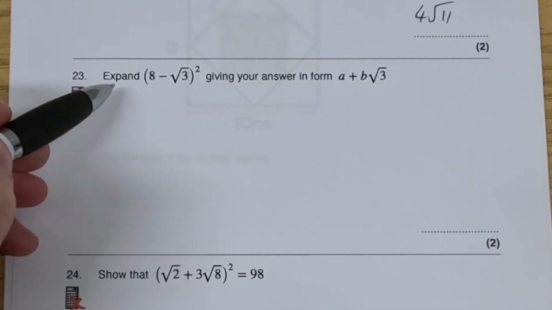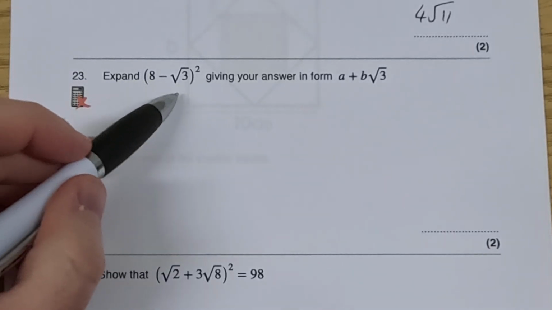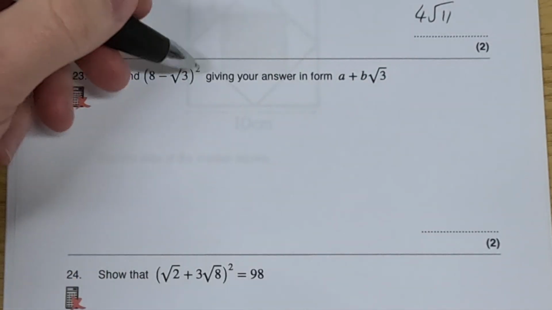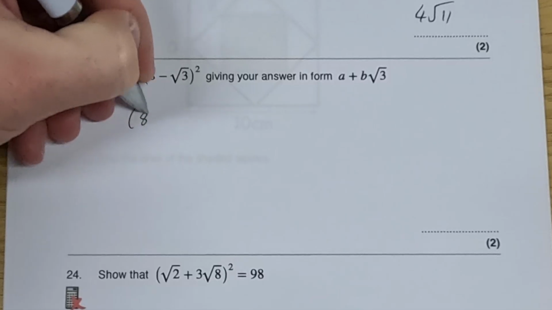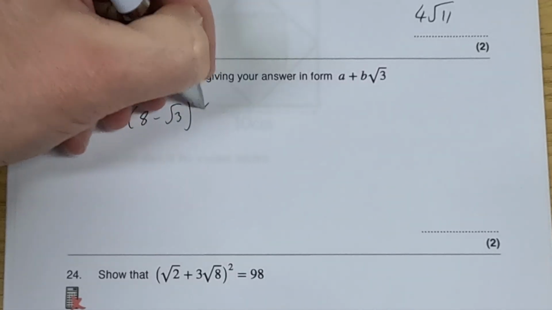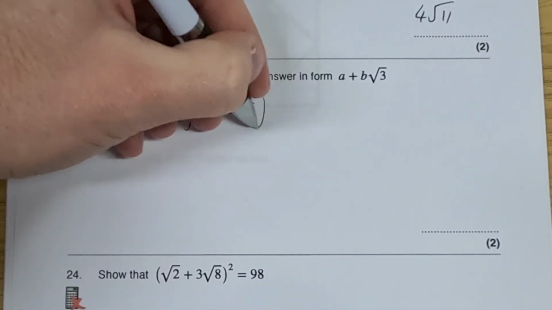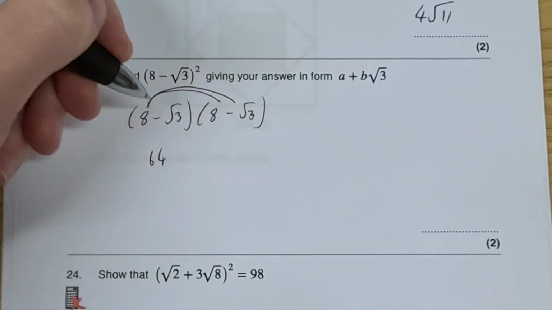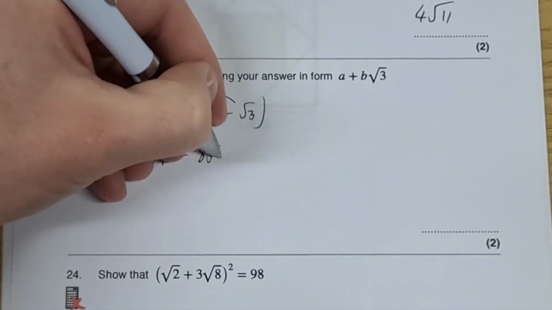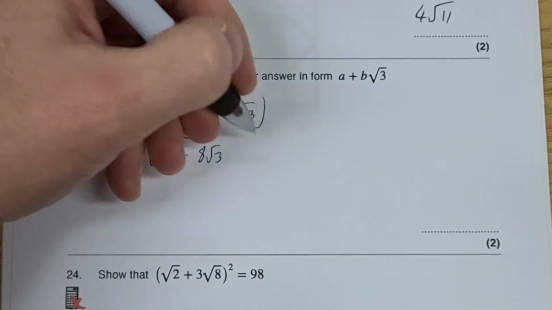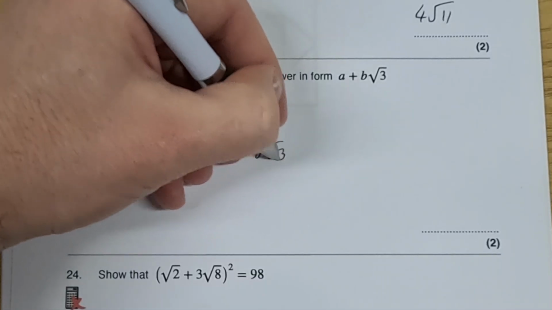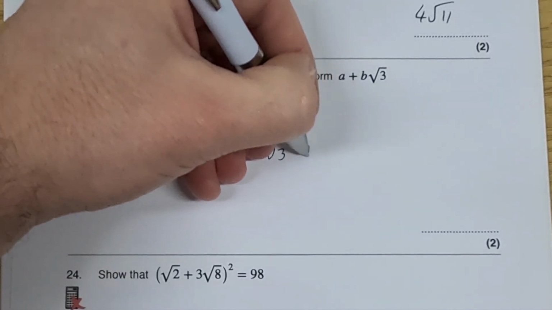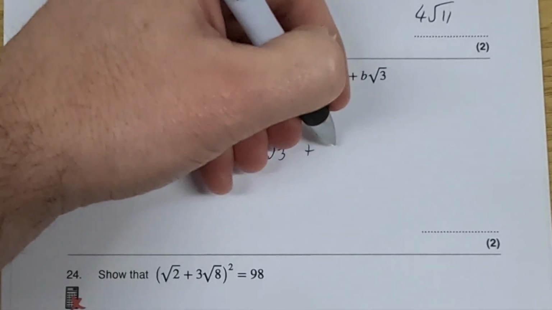So question number 23, we've been asked to expand 8 subtract root 3 all squared, and to give our answer in that form. So we're going to square the brackets. We're going to multiply by itself, 8 minus root 3, and then in brackets 8 minus root 3. 8 times 8 is equal to 64. 8 times minus root 3 would be minus 8 root 3. Minus root 3 times 8 would be another minus 8 root 3. And then finally, minus root 3 times minus root 3. Well, negative times a negative is a positive, so plus. And root 3 times root 3 is 3.